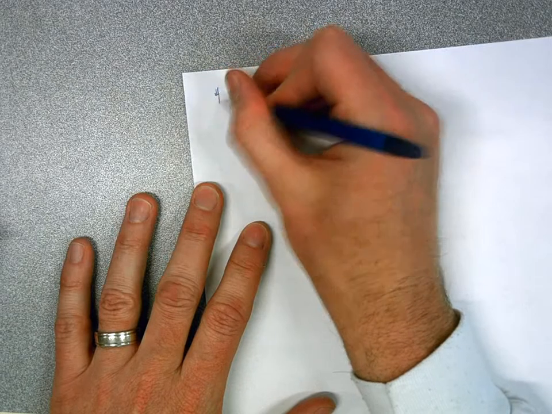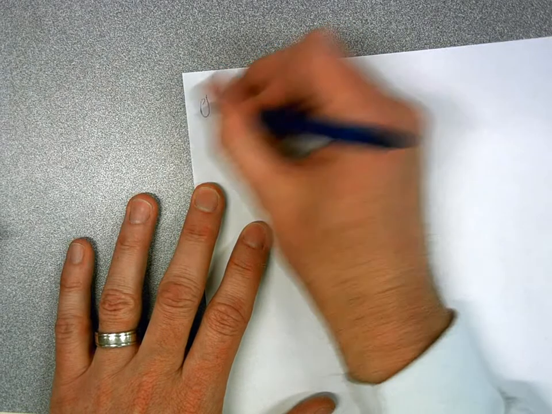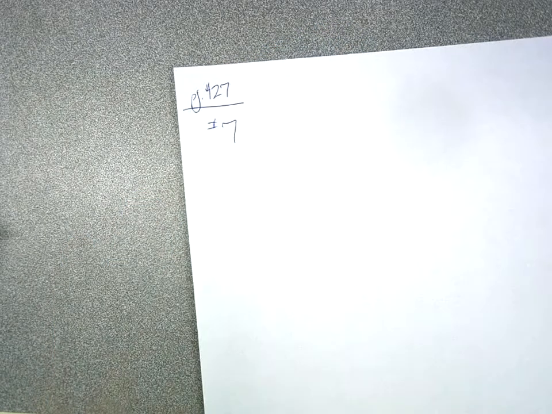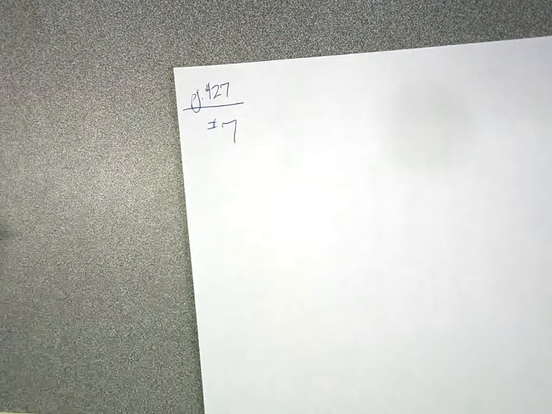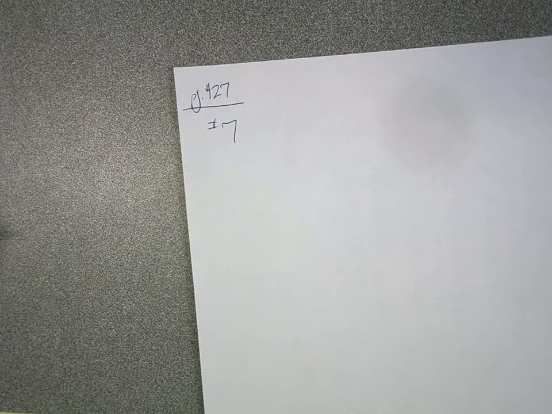All right, so let's take a look at the problem on page 427, problem number 7. It is a word problem. Let's close read it really quickly. Lola paid $13 for 6 greeting cards. Some cost $2 each and some $3 each. Write and solve a system of equations to represent this situation. Interpret the solution.